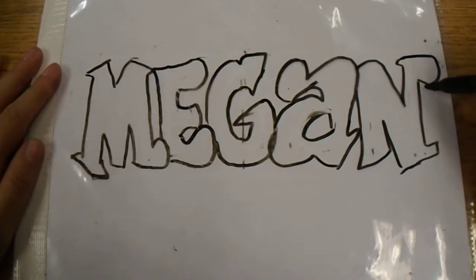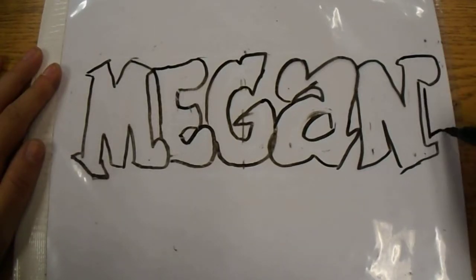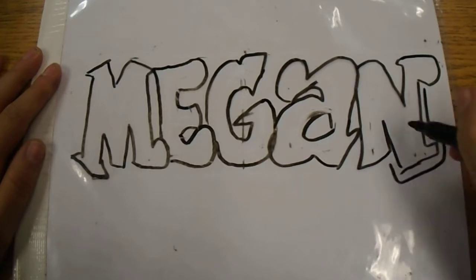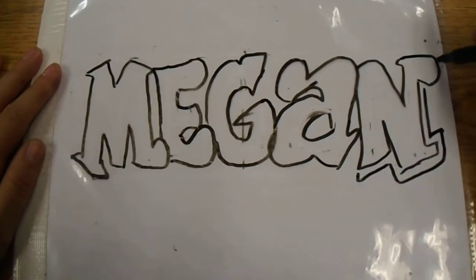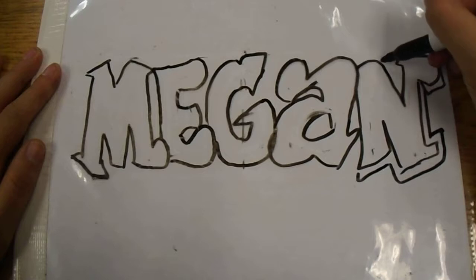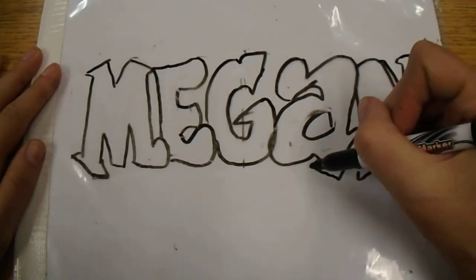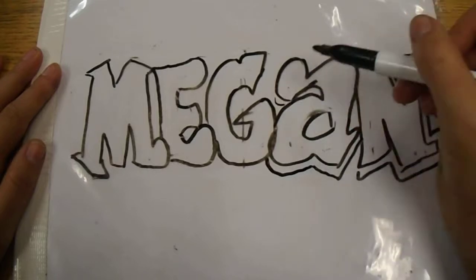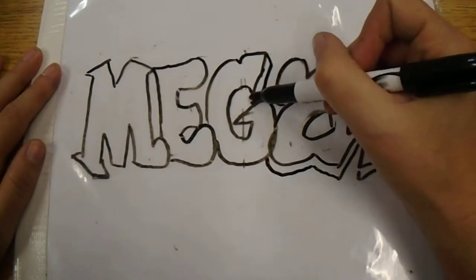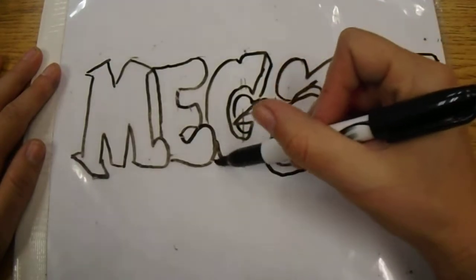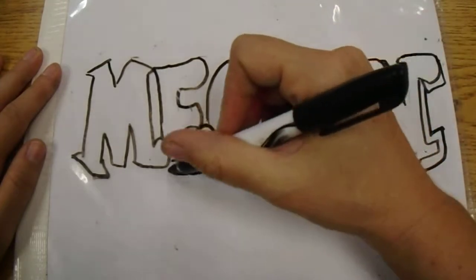In the computer, any place you've got a designated area with a line, you can add color on the computer. So this edge that I'm drawing, going to turn my letters to make them look a little more 3D.